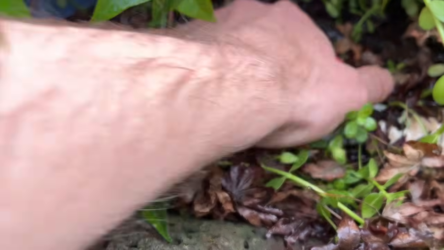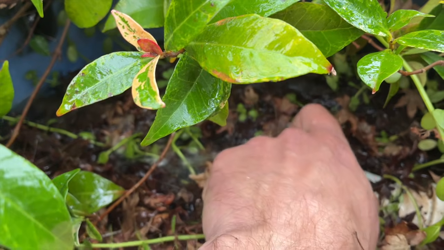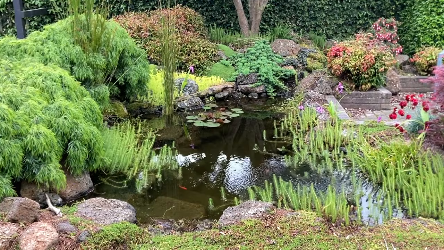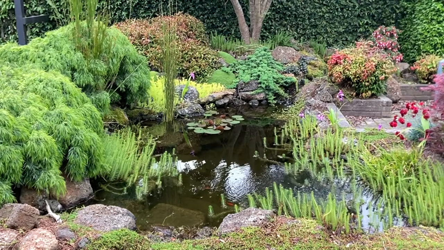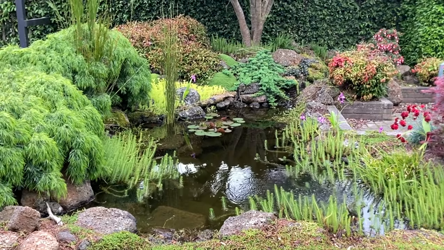Therefore, the breather hole has a valve that allows me to control how much water comes out over the surface of the bog filter and how much is forced up through the filter. If I had a really powerful pump because I wanted a bigger stream or waterfall, I would need to make sure that I had full control over how much water goes down into the base of the bog.